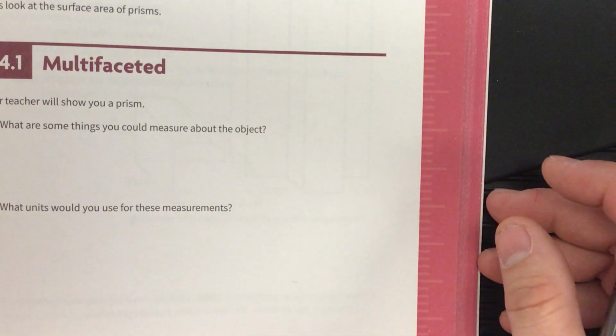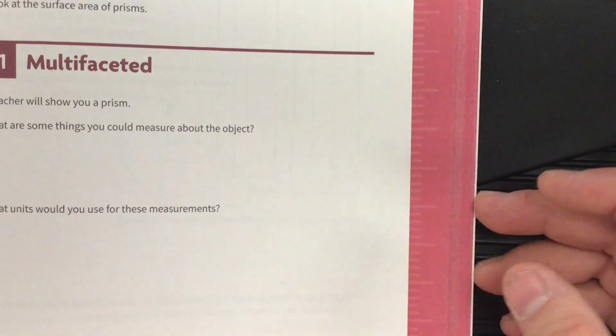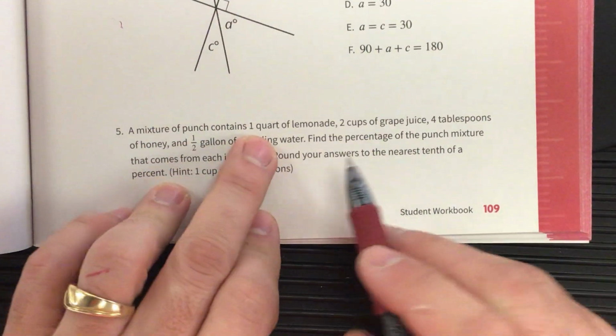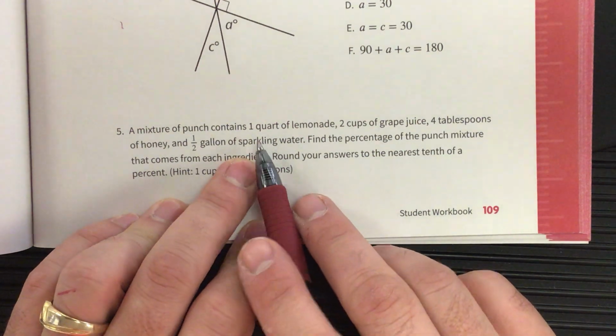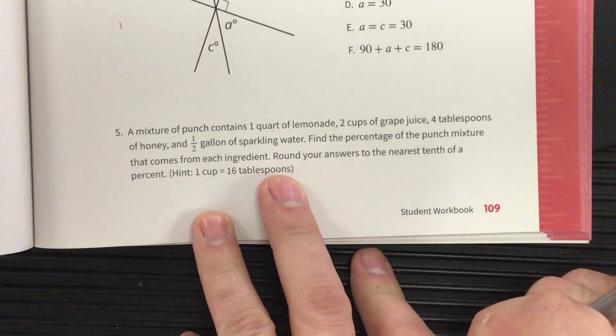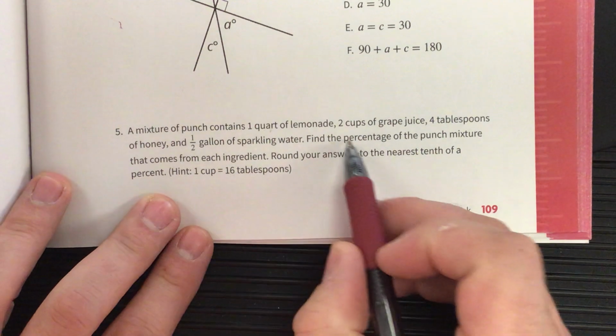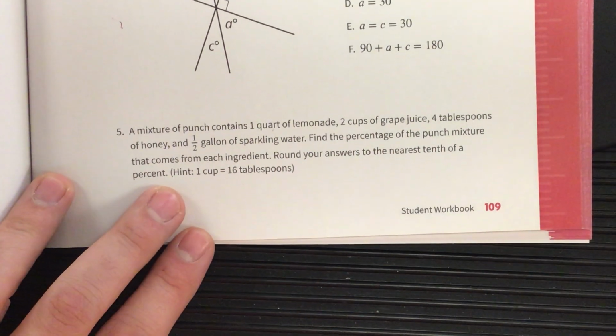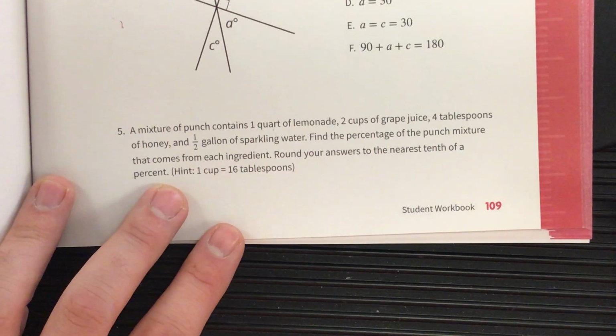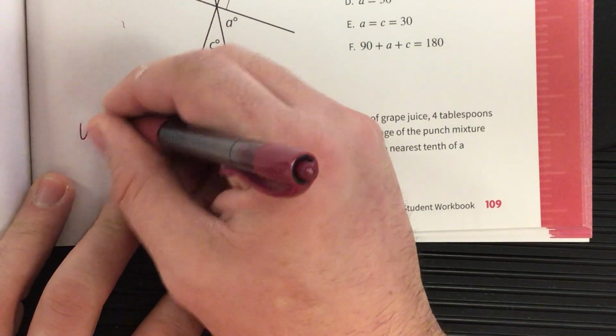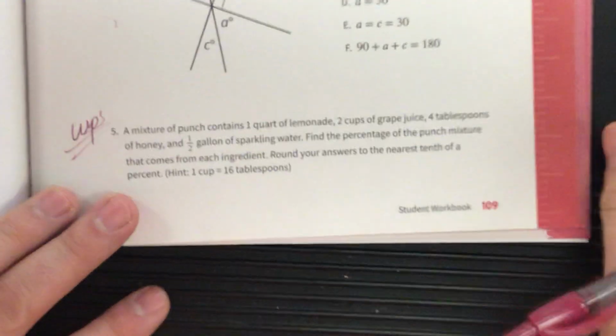Question 5, not a lot of room to work there. Poor spacing again on their part. But what do you notice about the labels there? They're all different. Quarts, cups, tablespoons, gallons. What should we make them into? All right. Make them all into cups and solve the problem.